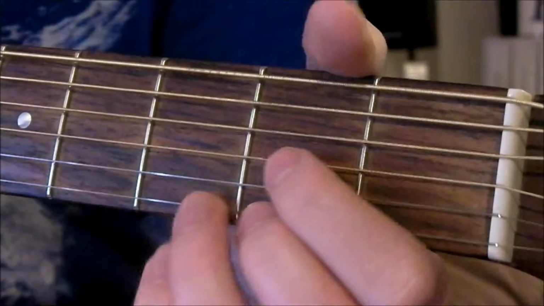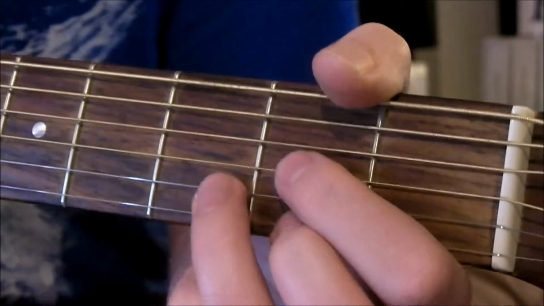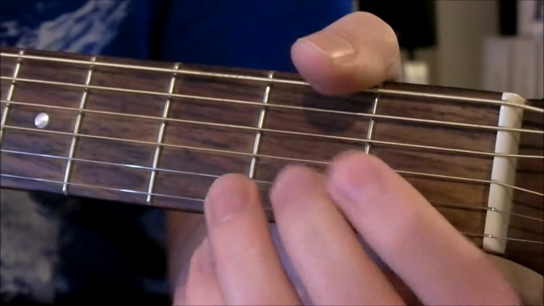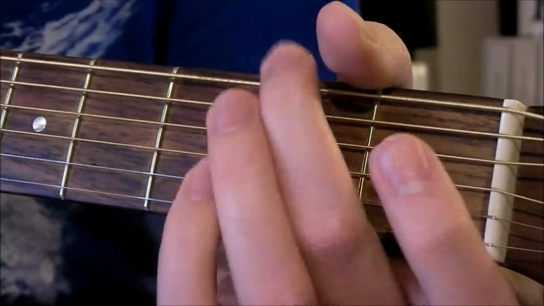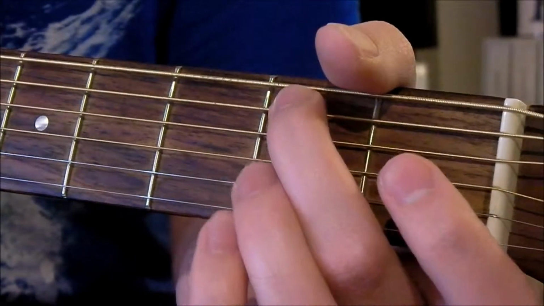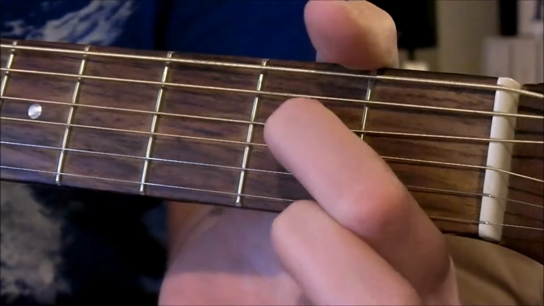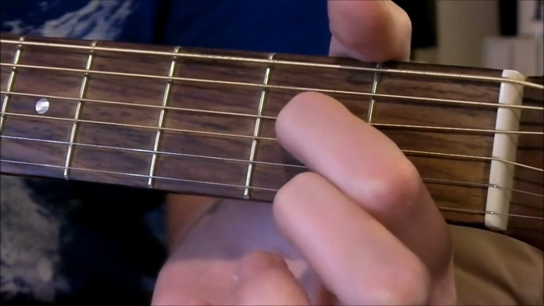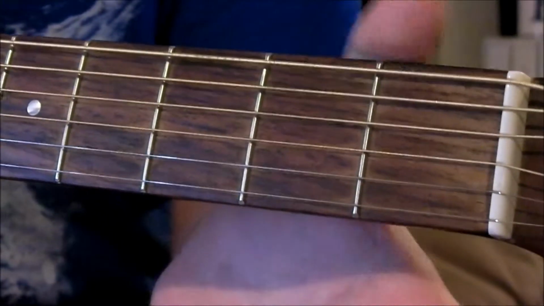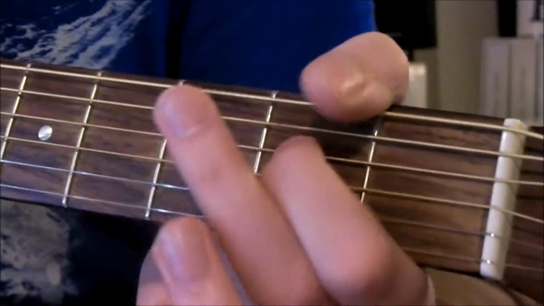Now, we're going to go down to the D chord. The D chord is just like we moved up a string for the A chord. We're going to move up a string for the D chord. This string right here, the fourth string, is also the D string. So the D is going to be on our root.